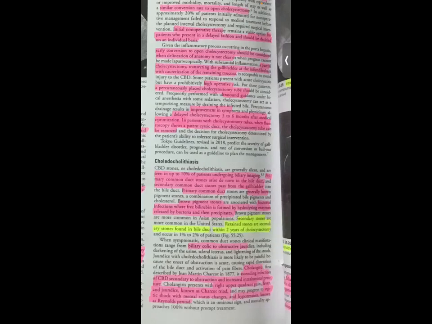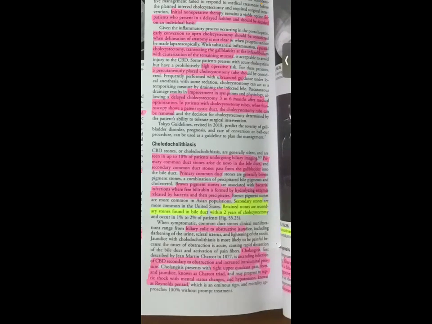So brown pigment stones are associated with bacterial infection where free bilirubin is formed by hydrolyzing enzymes released by the bacteria. So this free bilirubin, the bacteria will break down the bilirubin from the conjugated glucuronide, and it will cause free bilirubin precipitation. So that is the reason for brown stone, primary stone. So next is secondary stone. Secondary stones are more common in US. Retained stones are secondary stones. So after we are doing the cholecystectomy, when we find a stone within 2 years, it is retained stone. So that kind of retained stone is a secondary stone. If we find after 2 years, it is missed stone.